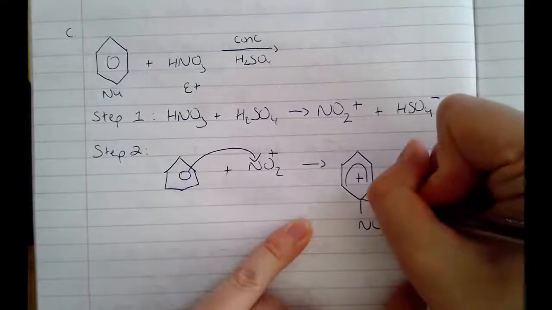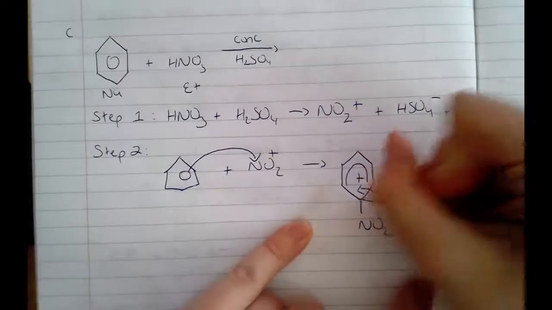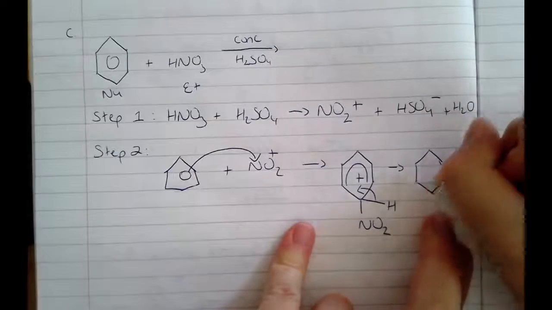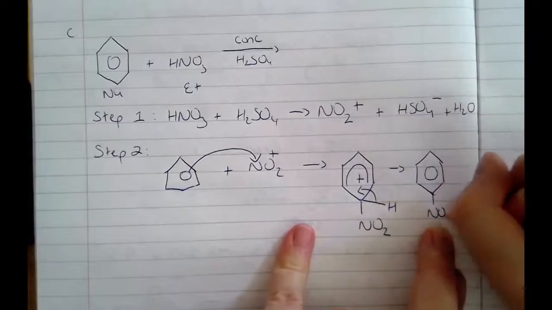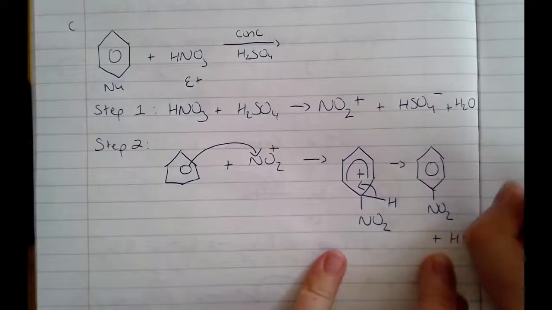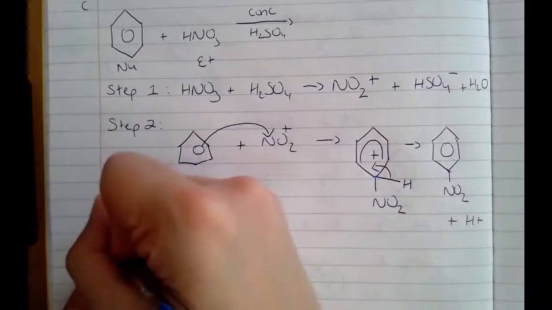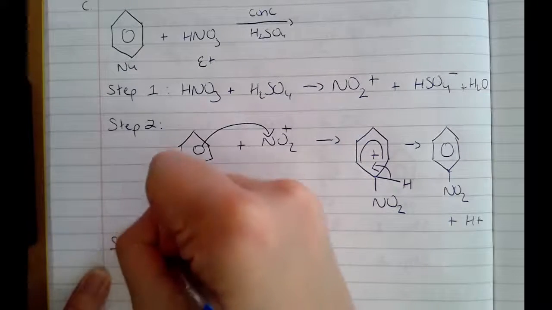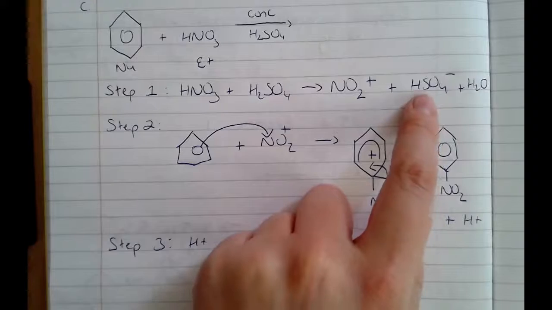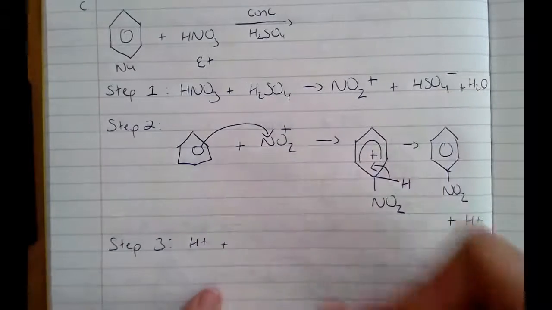I lose the hydrogen as a substitution reaction. The electrons from that bond go back into the ring. That means I reform my benzene ring, and I'm losing a H+. And just like in the mechanisms I've just gone through, in step 3, that H+ is going to combine up here with my HSO4-.